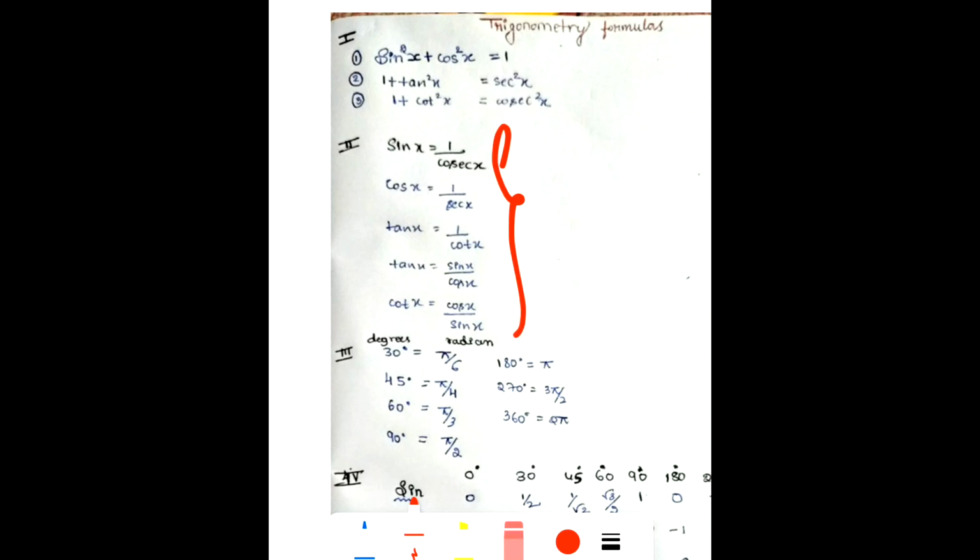Next, that is important, the reciprocal formulas. That is, sin x can be written as 1 by cosecant x, whereas cos x is written as 1 by secant x, and tan x is written as 1 by cot x. These are the reciprocal formulas that you must remember. Then tan x can be written as sin x by cos x. And cot x is 1 by tan x, because tan x is 1 by cot x, right? So cot x will become cos x by sin x. So it's just the reciprocal of it.